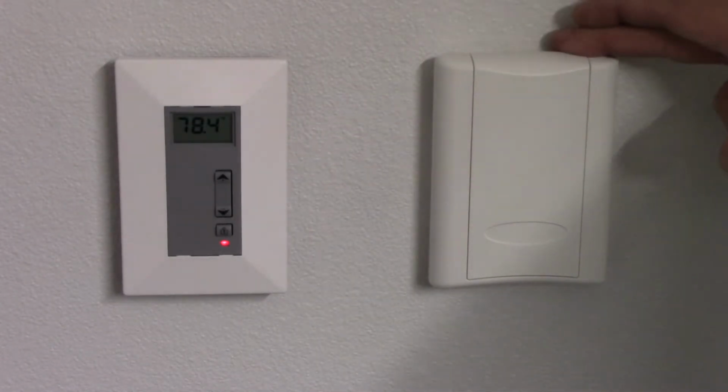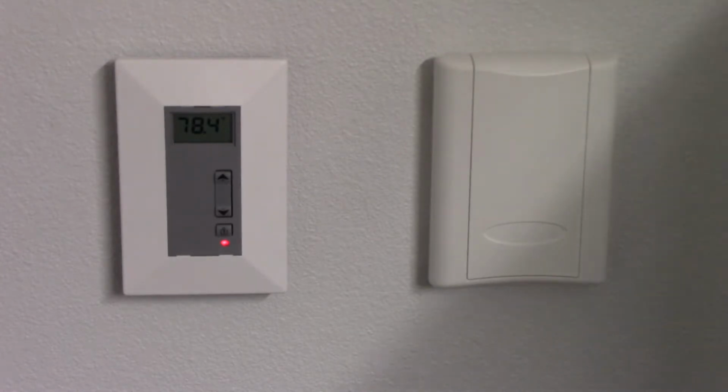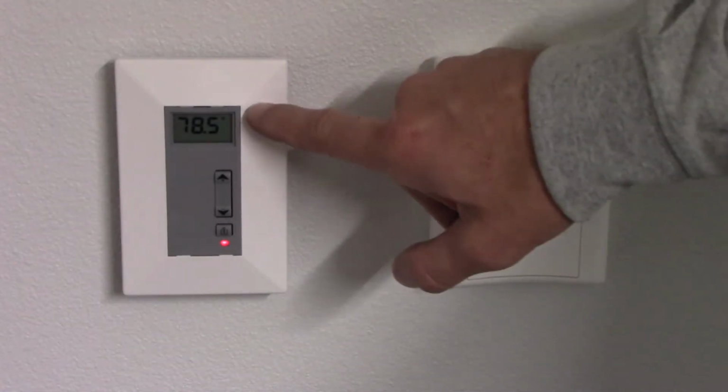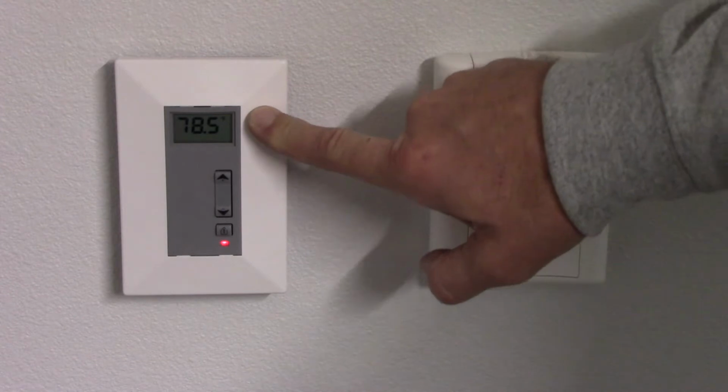This device here is a CO2 sensor, and it just monitors CO2. You'll get an alarm if it gets too high. I mean, you're providing 100% outside air from the units anyway, so you really don't get any additional air. It looks like this is at 78.